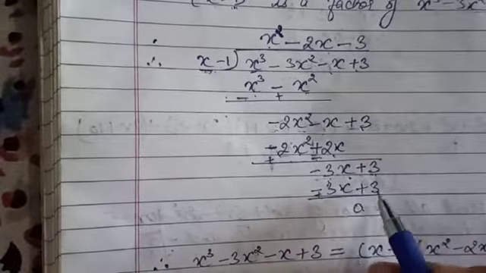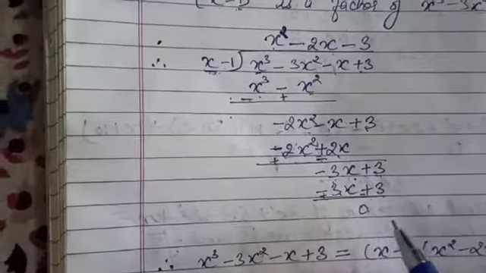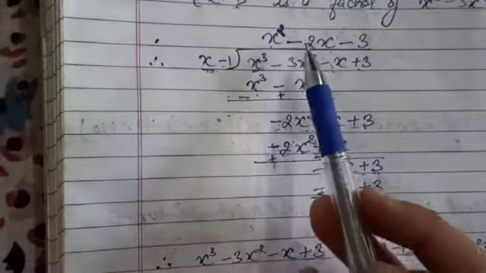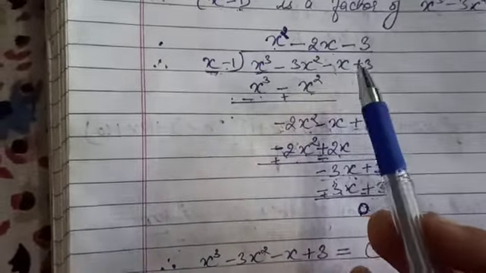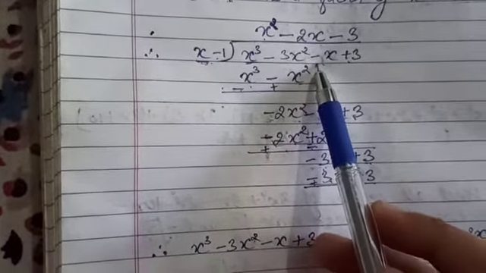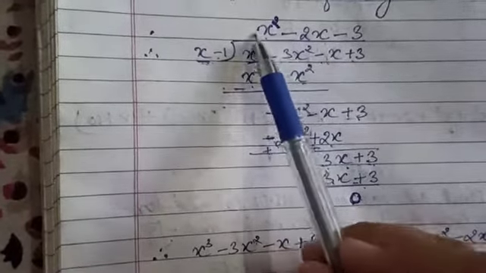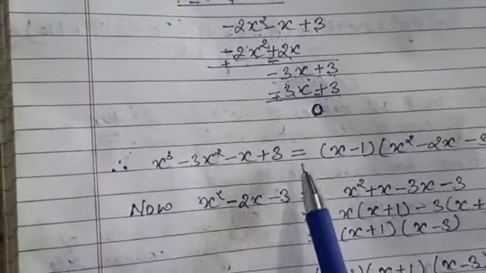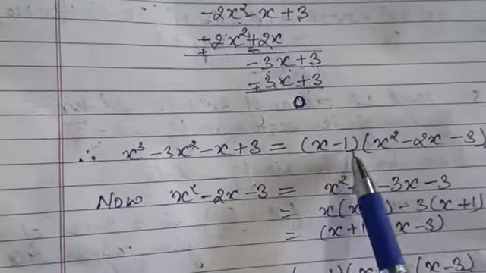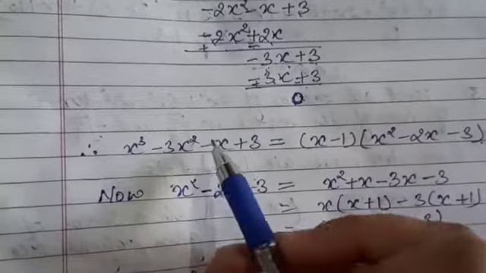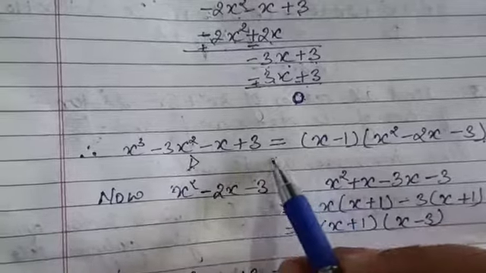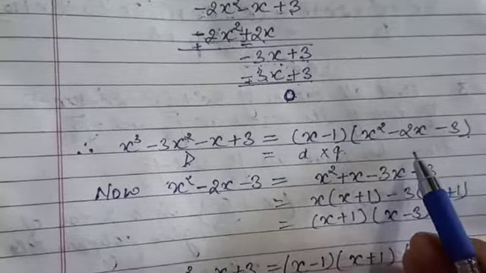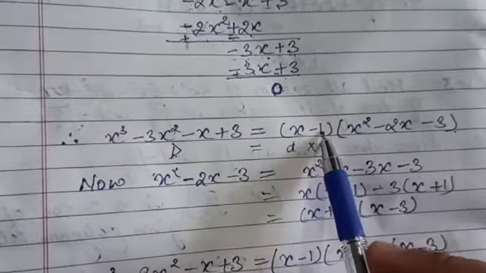Now here sign will change, plus minus, so terms will cancel out and we are left with remainder 0, because we know that x minus 1 is a factor of this polynomial. So it will divide this polynomial completely and we get this as a quotient. Therefore we can write the polynomial in this form: dividend is equal to divisor into quotient, and remainder is 0 because x minus 1 is a factor.